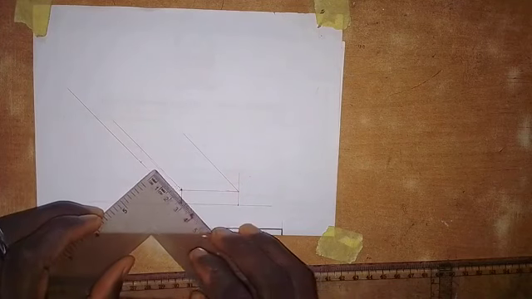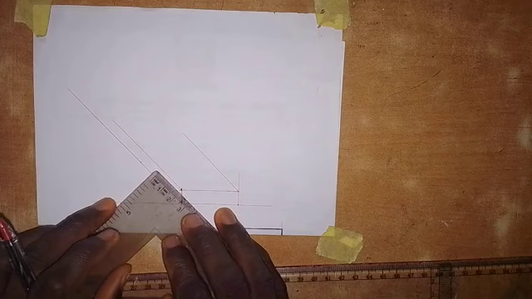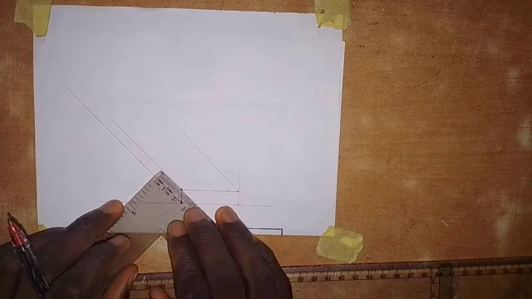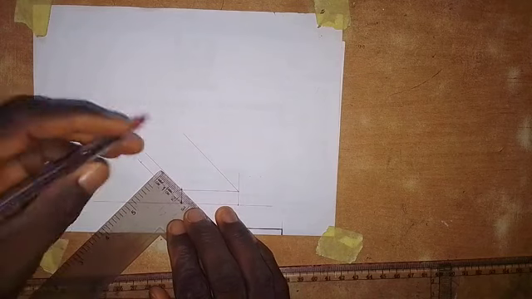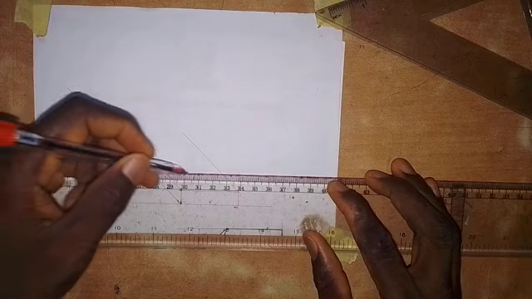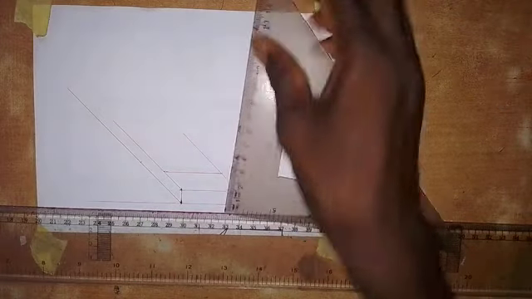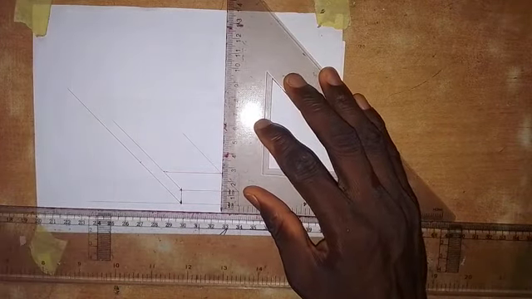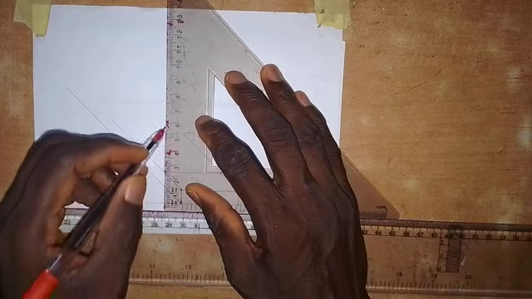And then where we have 35 millimeters by 2, that's going to give us 17, so I'll just take it as 18 millimeters. So I have it at this point. I'm going to transfer this to this side, and this. At this point, I'm going to erect a vertical line. At this point here also I will erect a vertical line.